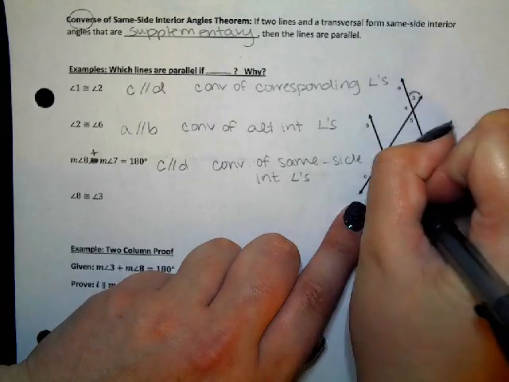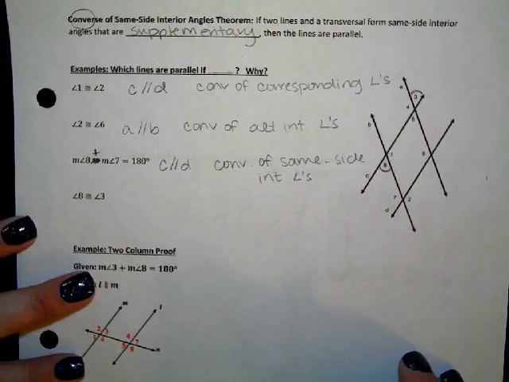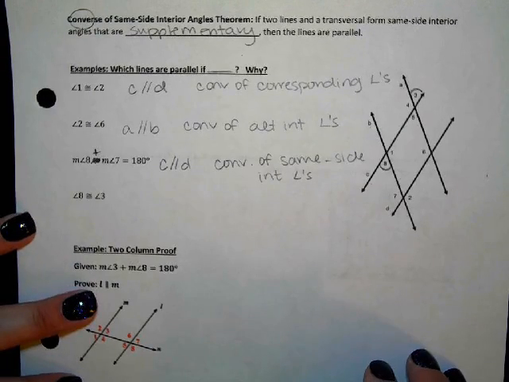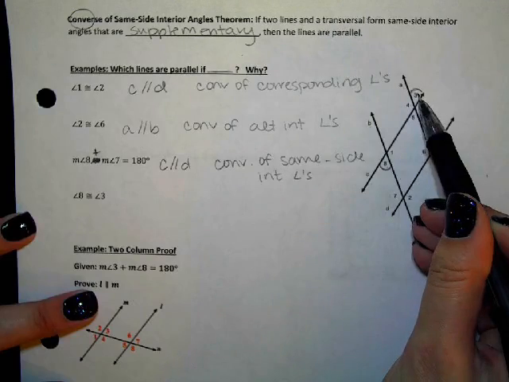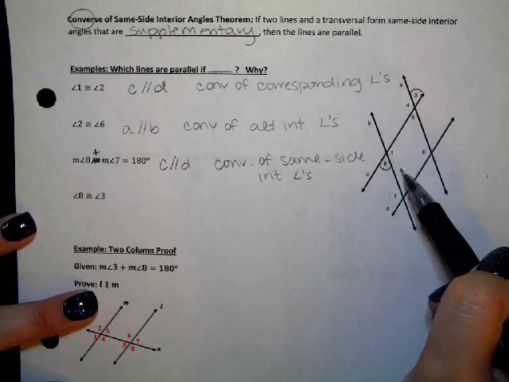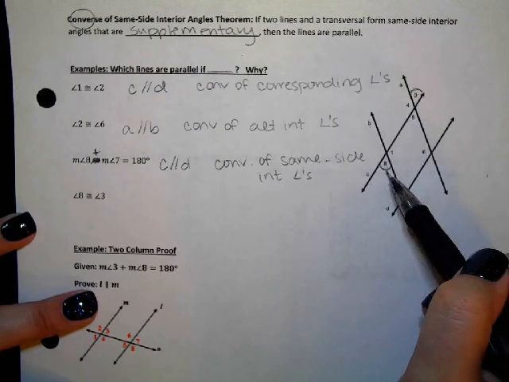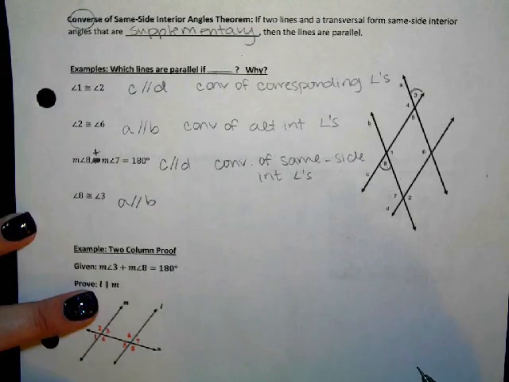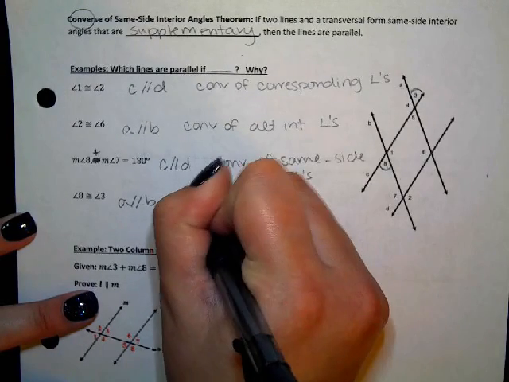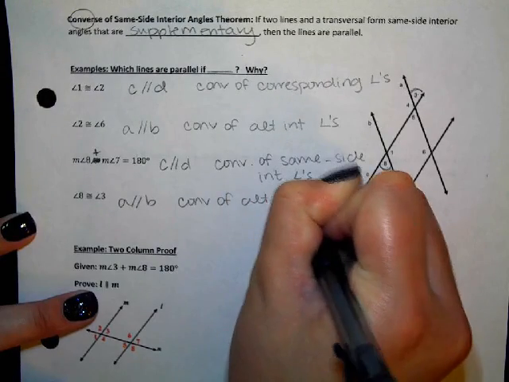Angle 8 is congruent to angle 3. Okay, A is parallel to B, and what's the reason? Converse of alternate exterior angles. Perfect. Okay.